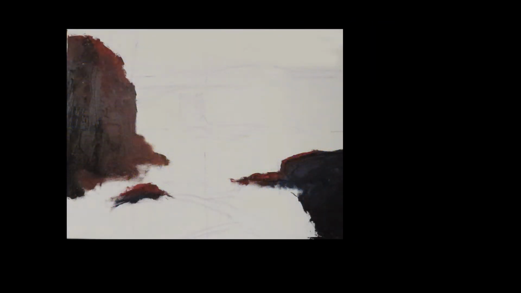I do minimal drawing and I use the palette knife really to start the drawing by loading it with paint and then scrape it quite heavily on the canvas. By this way, I really draw and paint straight away.